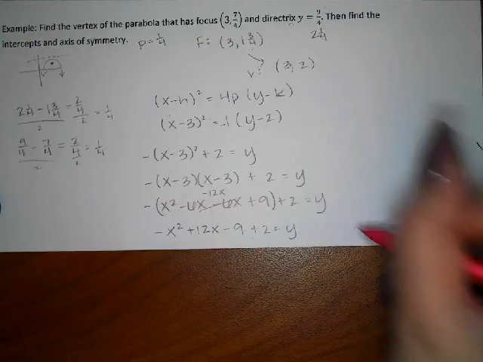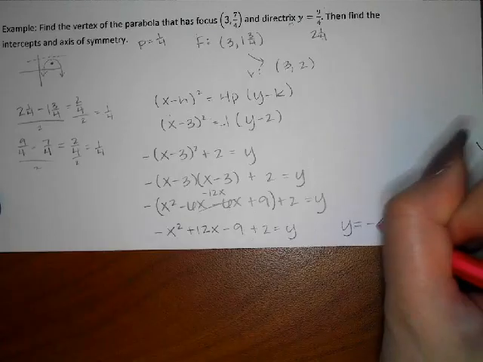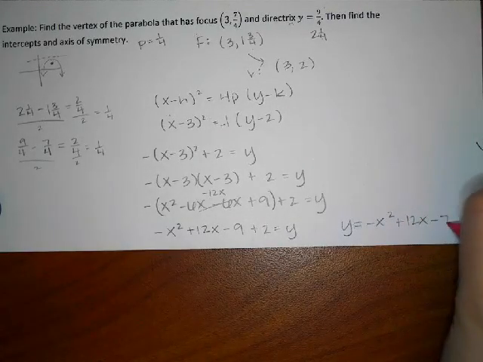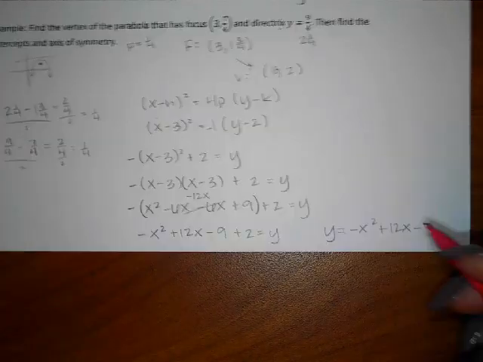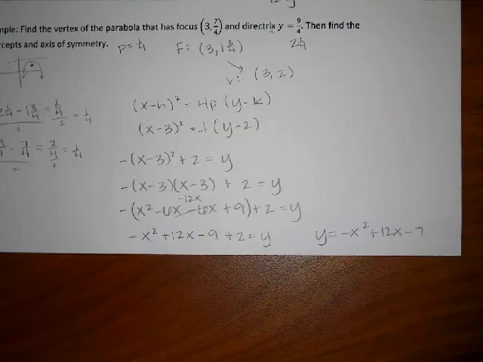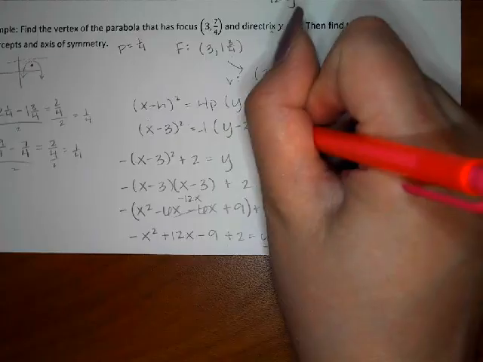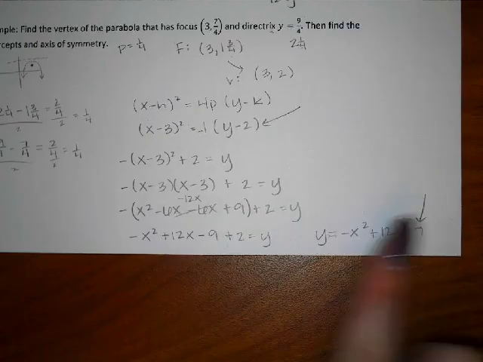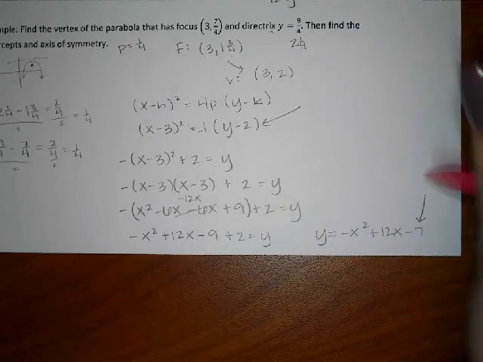We're going to go back to the same spots to find our intercepts. So here we can put zeros in for the x's. We have a y-intercept of -7. There's our y-intercept. To find our x-intercepts, we can go right here and plug 0 in for y.